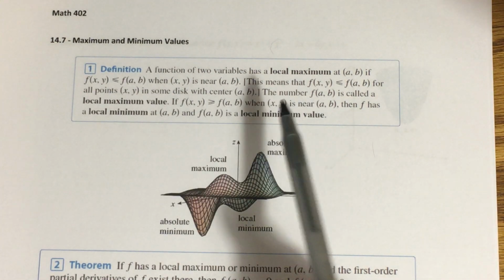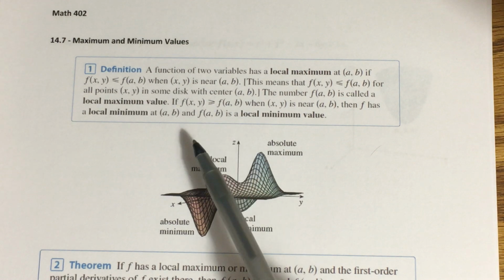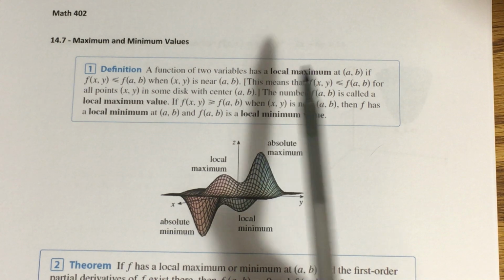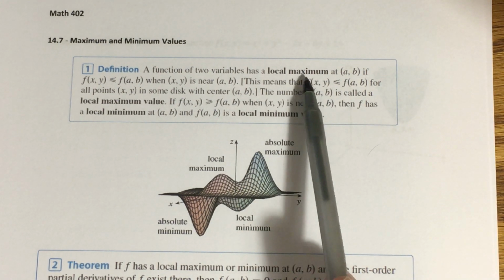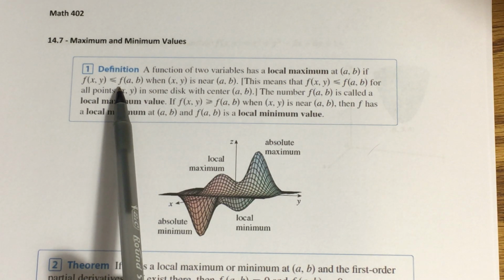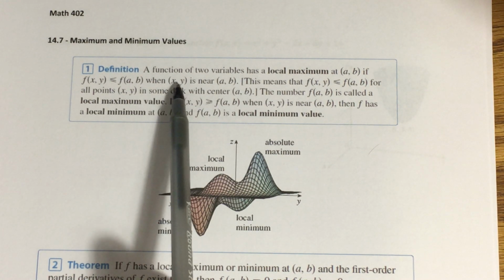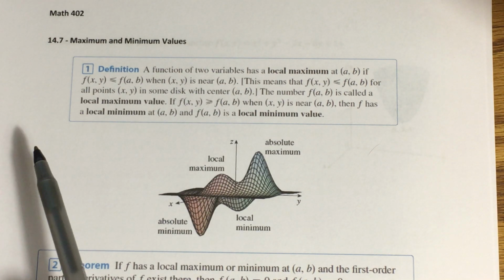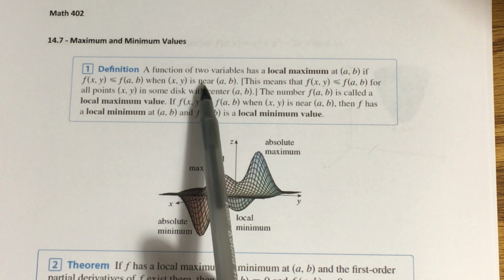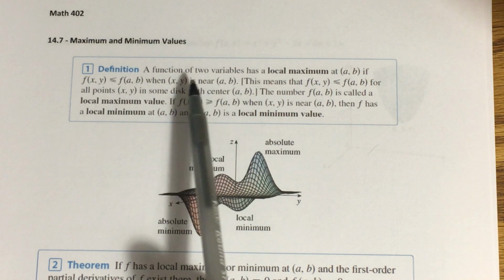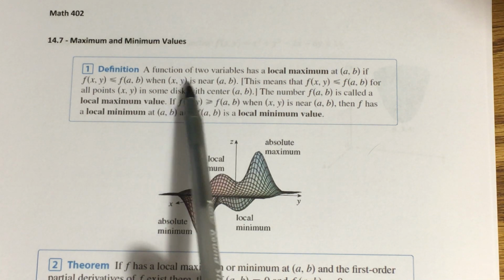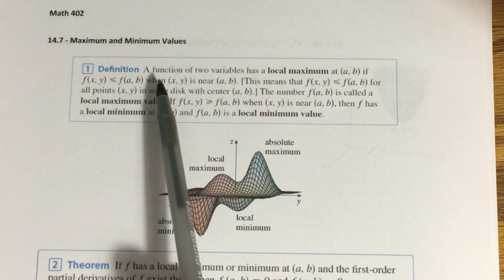We want to know what we're talking about when we refer to a local maximum or a local minimum when working with a function of two variables. So if you have a function of two variables, we say that this function has a local maximum at (a, b) if f(x, y) is less than or equal to f(a, b) anytime (x, y) is near (a, b). And the way we understand the word near is if there exists some disk around the point (a, b) for which every (x, y) within that disk satisfies this inequality.